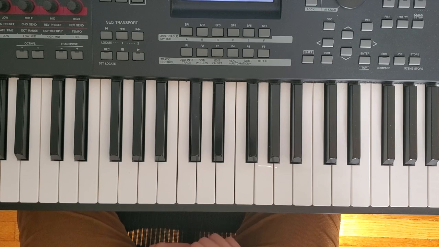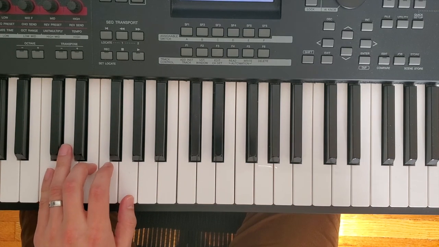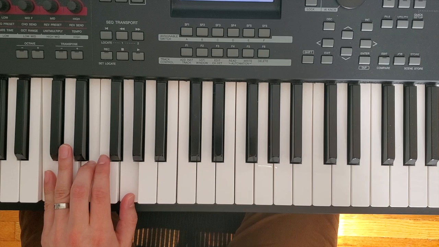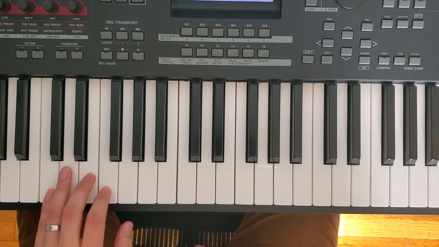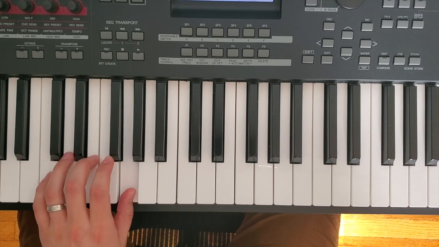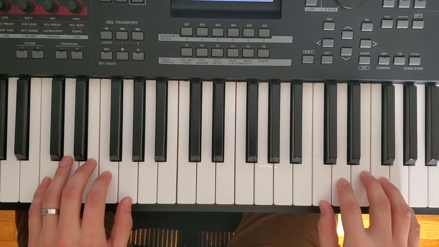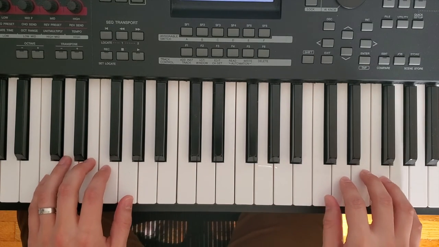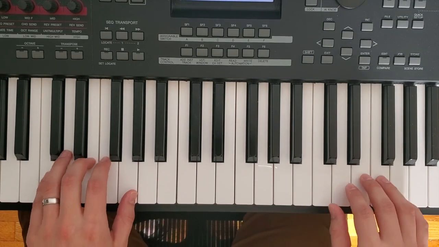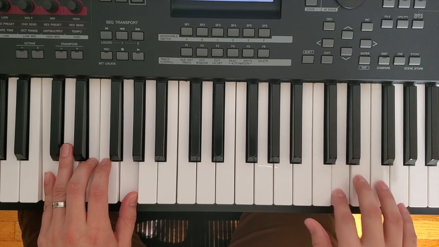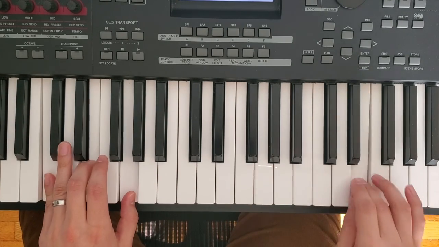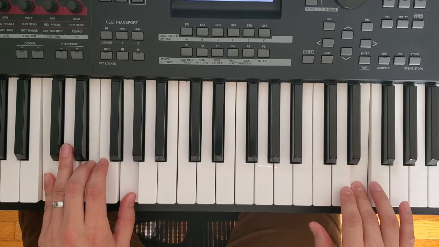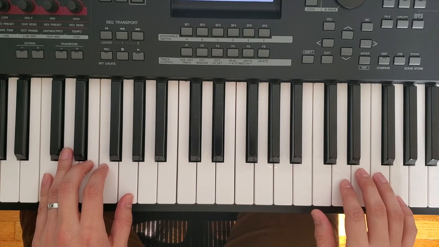So for Kokoleoko in C major, you want to start with a C major chord in your left hand. So I make sure I have a C, an E, and a G. I'm going to play my melody up here one octave higher to help you hear the difference. That's the beginning of my song. Kokoleoko mama. Now, the next part of my song.